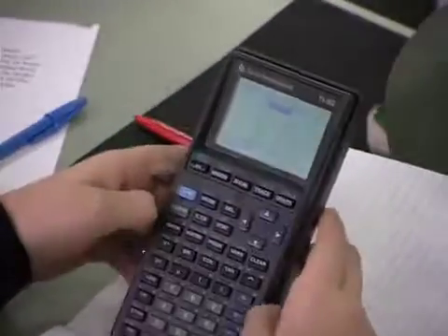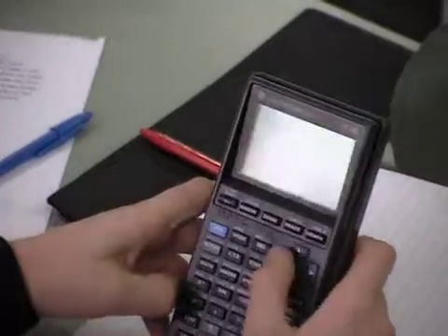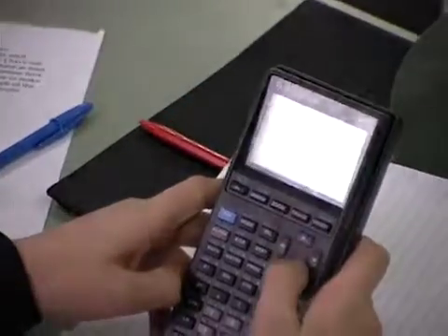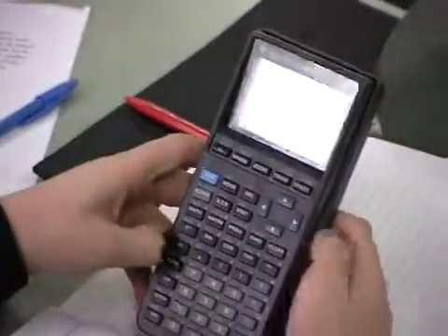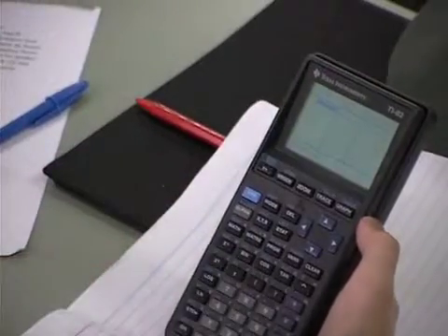Left hand arrow, bringing your cursor back to L1. Let's now enter our data. This is the data we're going to work on.